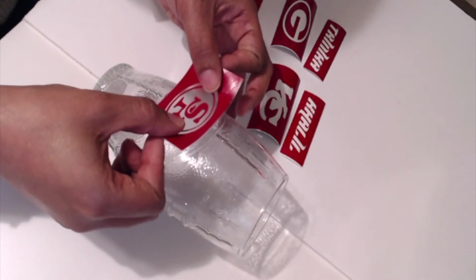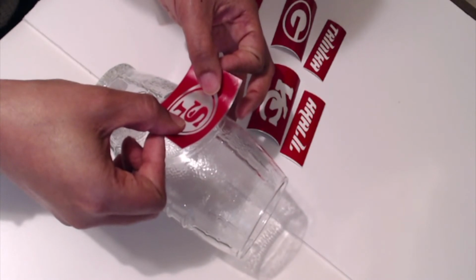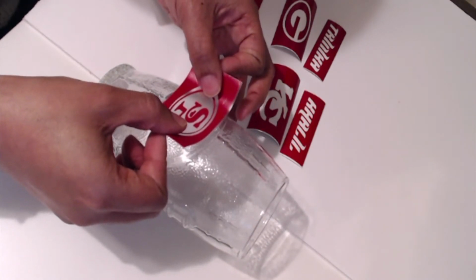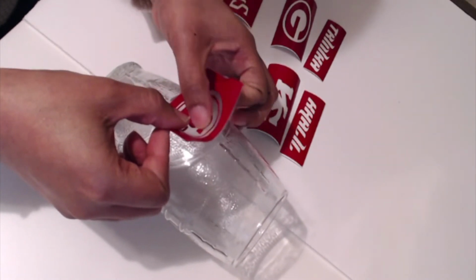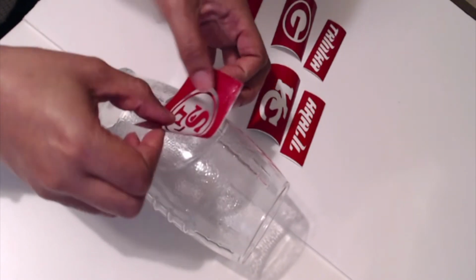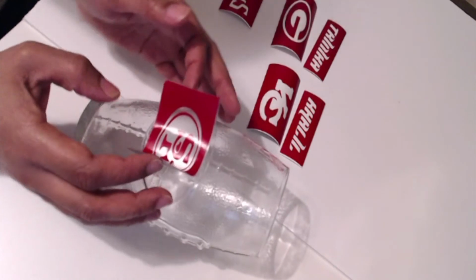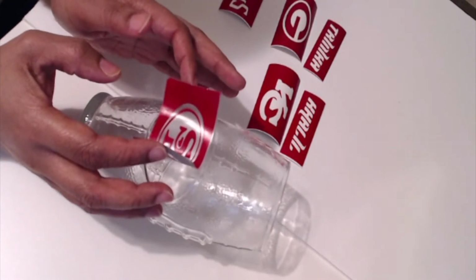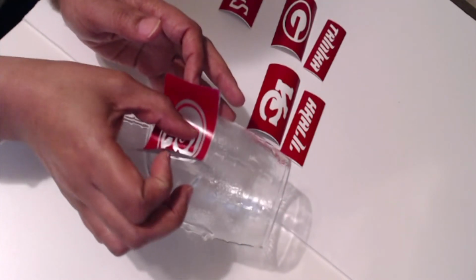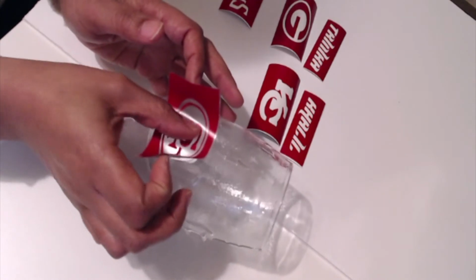I'm going to use my thumb to kind of bend the stencil into itself so that only the center touches the glass first. And I'm just going to rub my thumb up and down where the S and F overlap, and I have the ends kind of bowed out or up so that they don't touch the glass yet.